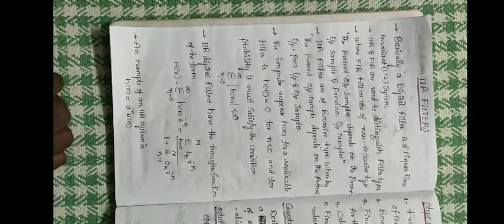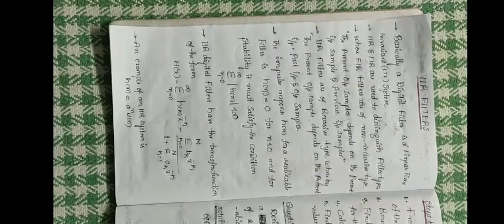What is IIR and what is FIR? There are 2 definitions. We go for IIR first. Definition: the impulse response is of infinite duration. If the impulse response is of infinite duration, then the system is said to be an infinite impulse response system. Okay, next go for FIR filter. In that, the impulse response is of finite duration. If the impulse response is of finite duration, then the system is said to be an FIR filter.